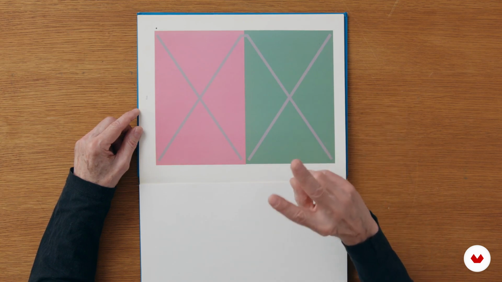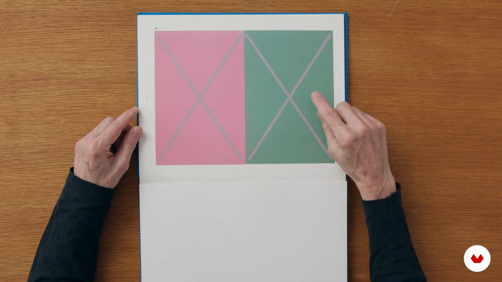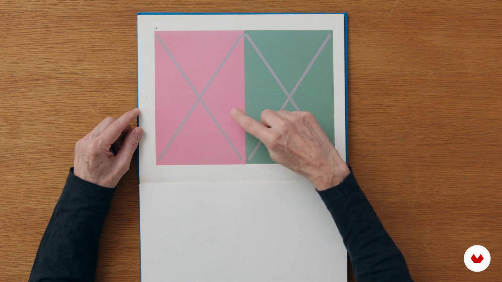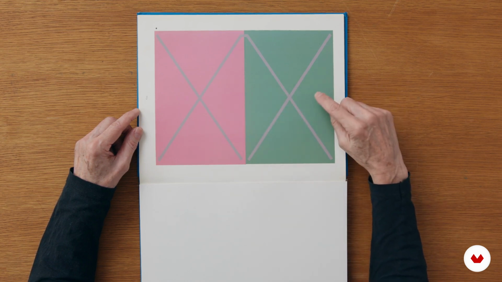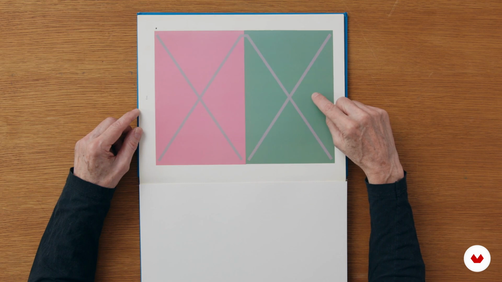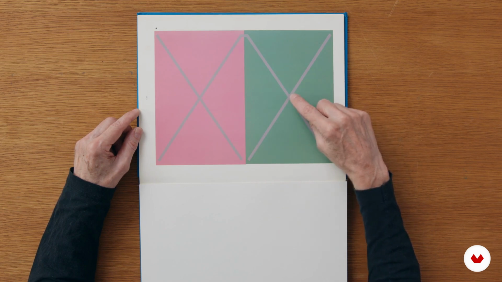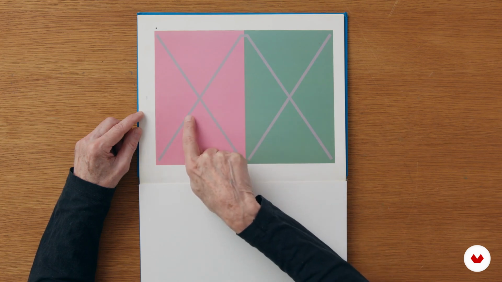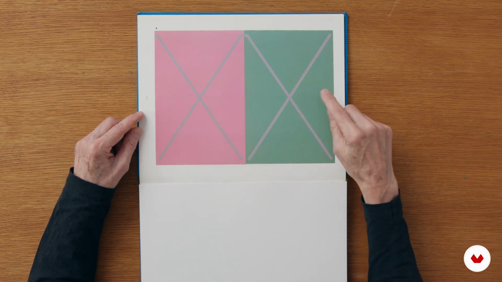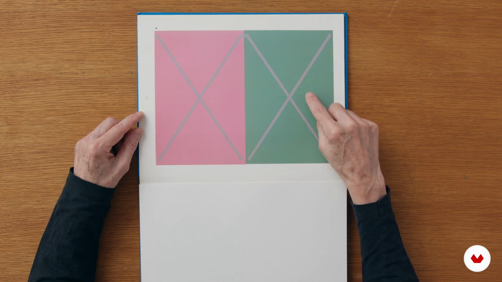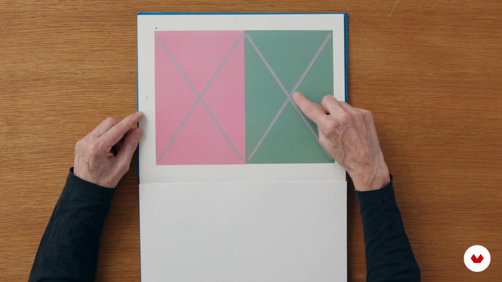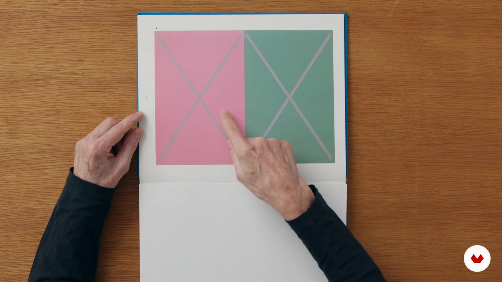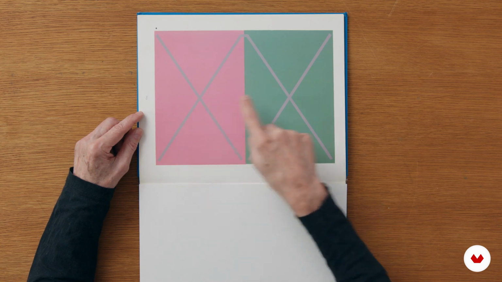And going back to that other concept of subtraction, the background is subtracting its essential qualities from that X to produce that color illusion. So in this case, the green subtracts its darkness, makes the X look lighter. In this case, the pink subtracts its lightness, makes the X look darker. And the green is subtracting its greenness, making the X look more pink or red. Here, the pink or red is subtracting its redness, making the X look more green.